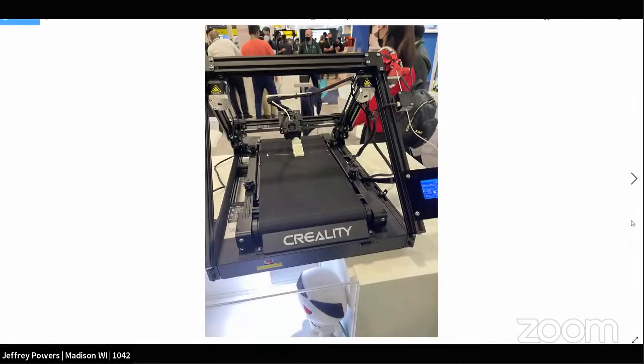A couple more items really quick. Me being the 3D printer guy, I was really geeking out over at the Creality booth. They had 4 new 3D printers. This is their belt-driven one, so you can mass produce a lot of cool stuff for whatever.